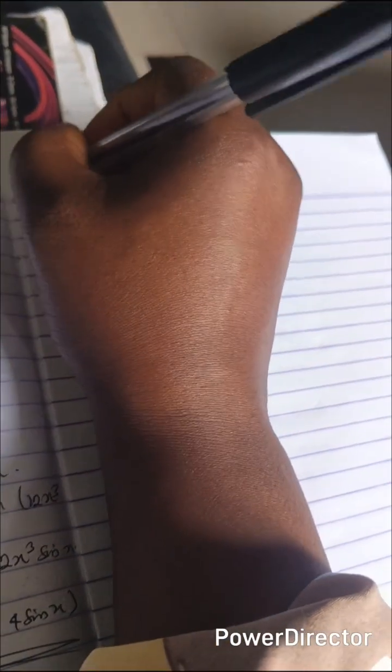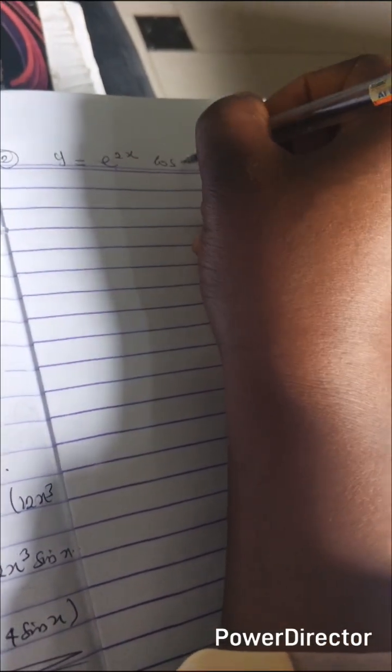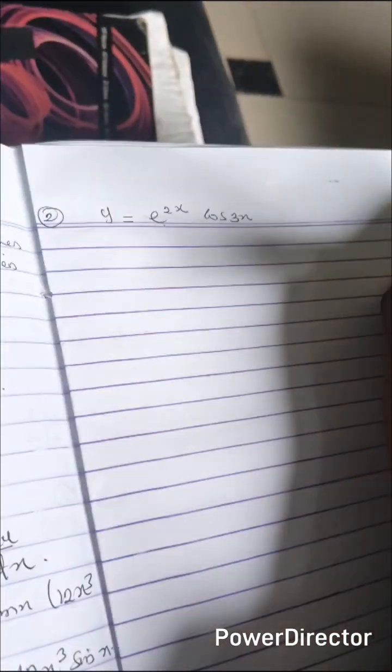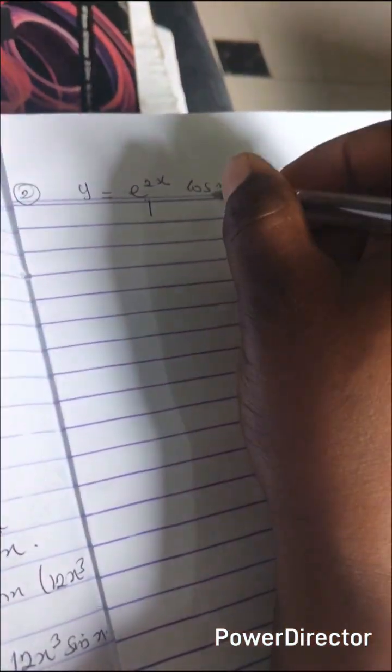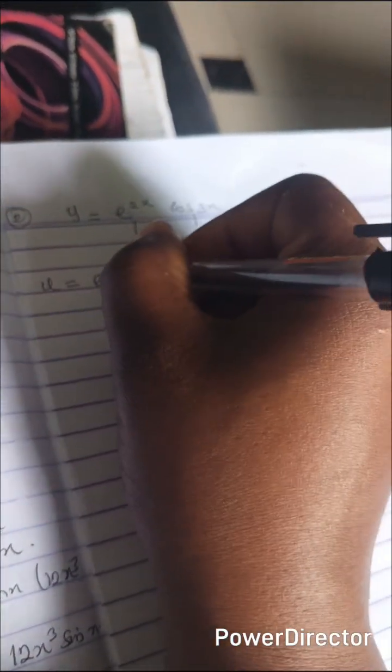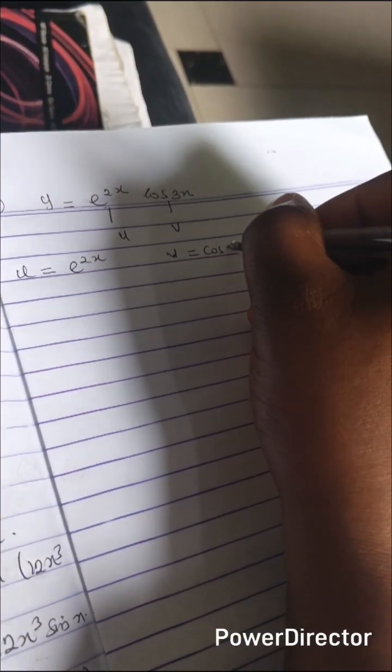Another example, which is example 2, we have our y equal to e raised to the power of 2x cos 3x. So we can say that this is our u and this is our v. Our u is e raised to the power of 2x. Our v is cos 3x.